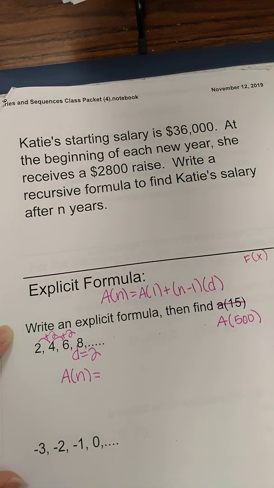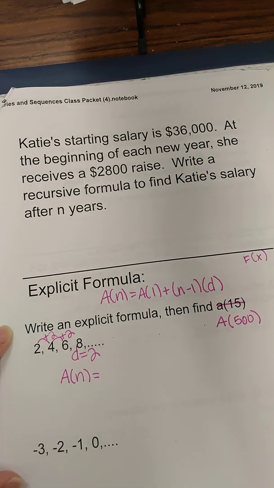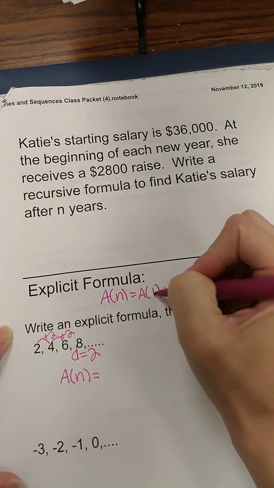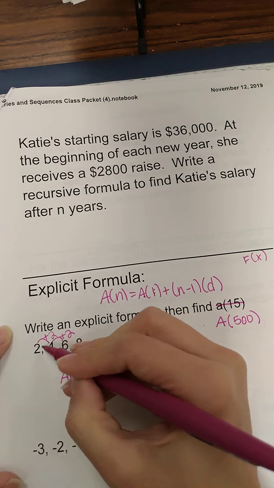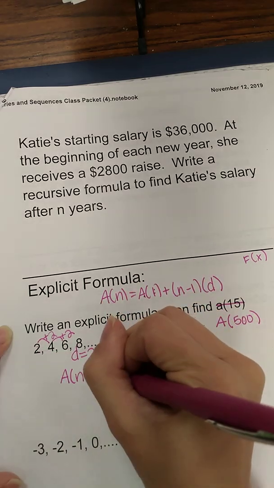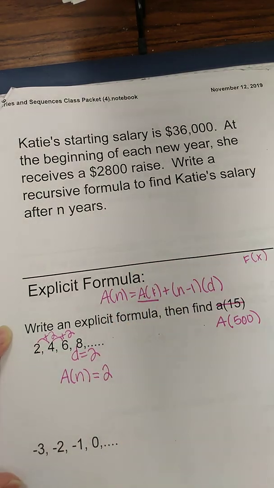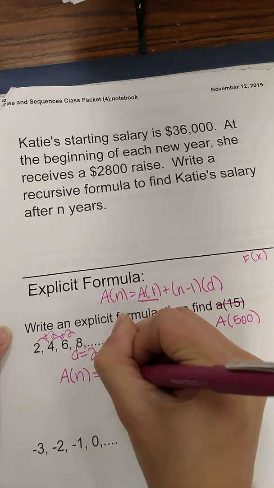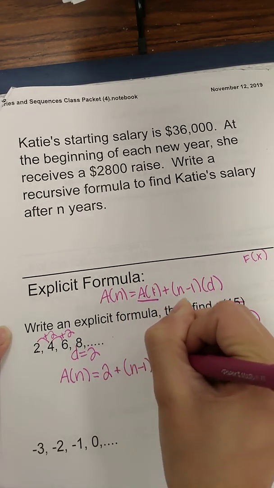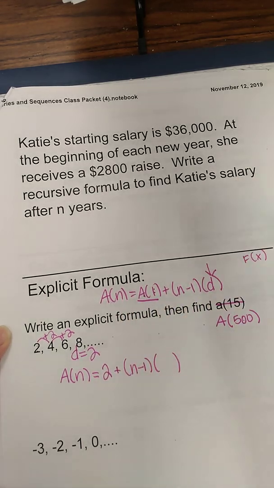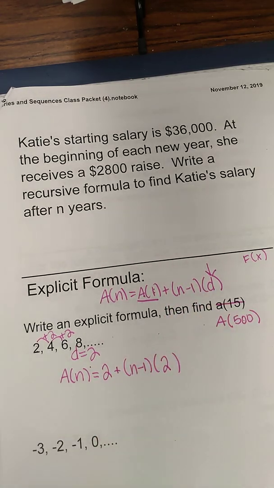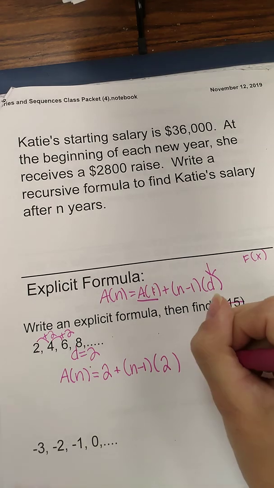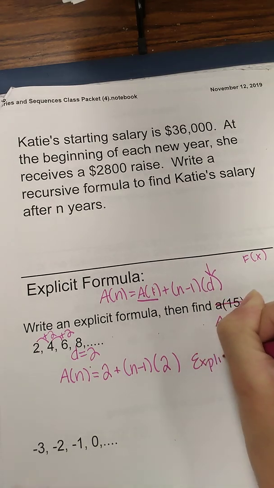It's like f of x that we did in our review sets earlier in the year. A of 1 means what is the first number in the arithmetic sequence. The first number in this sequence is 2. So I'm going to replace A of 1 with 2, plus the n minus 1, and then times D. D is your common difference, which is 2 in this case. So this is my explicit formula.